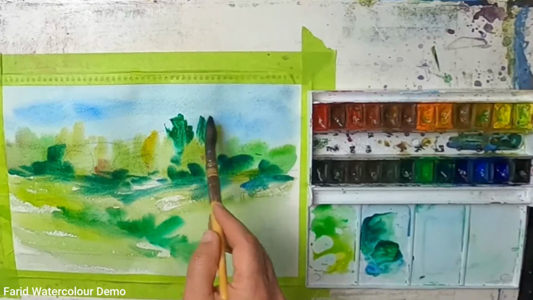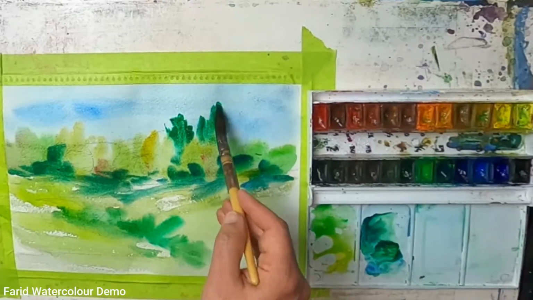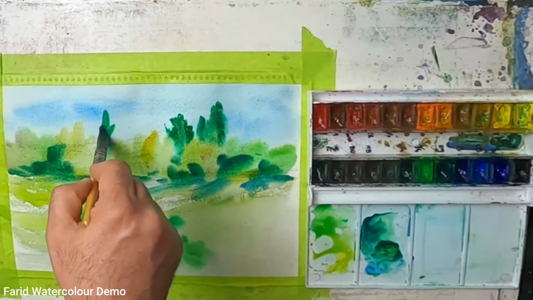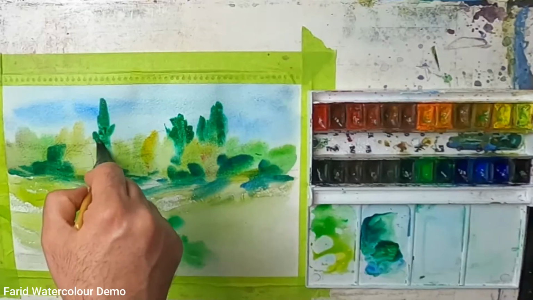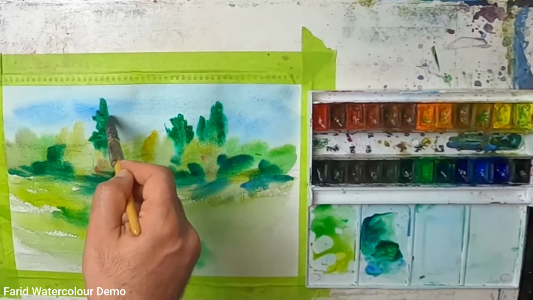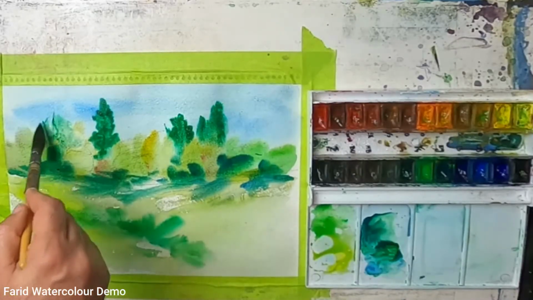These shapes actually help us to define the specific tree, so try to use different shapes and different forms.